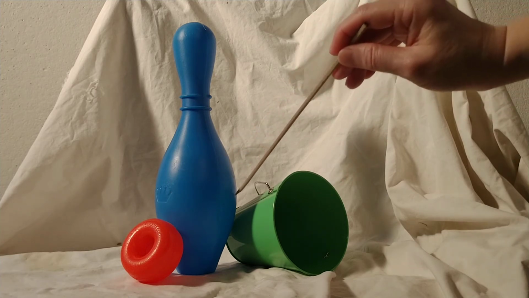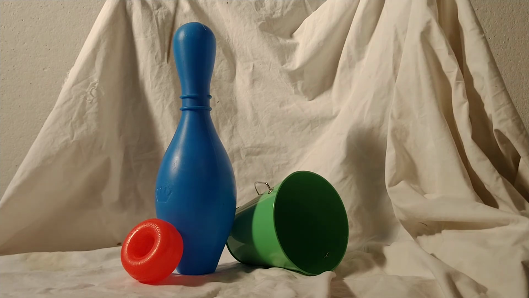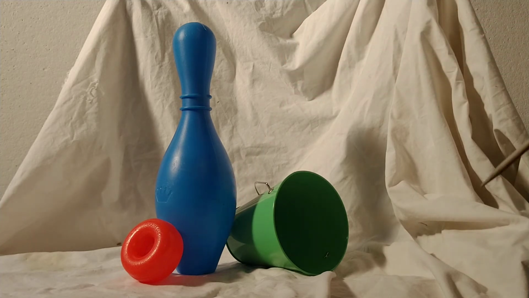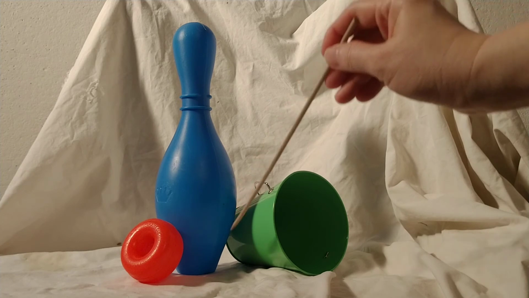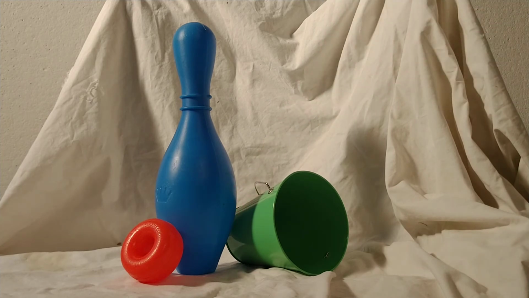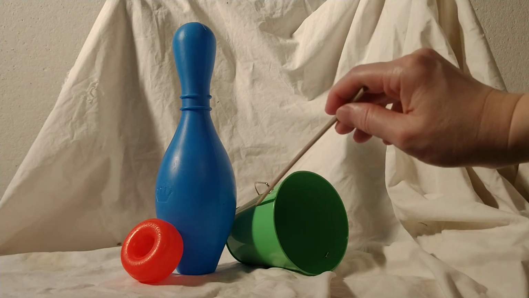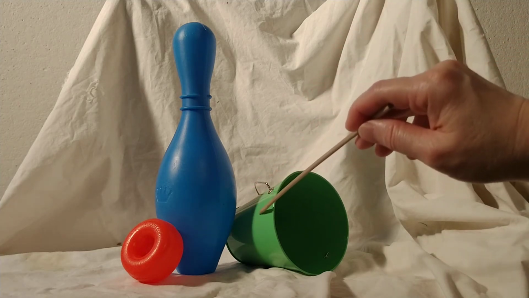And then in this area here, in the shadow, light's hitting the bucket, the green of the bucket bouncing back into the bowling pin, and now there's a hint of that green. So you have a little bit of blue-green in the bowling pin area here because it's picking up some of that green from the bucket.